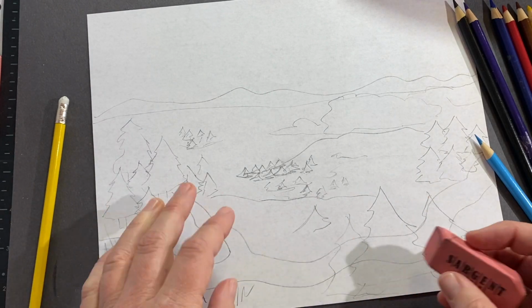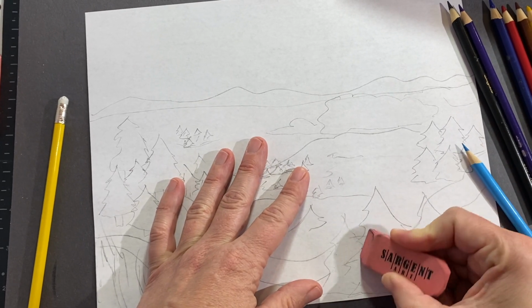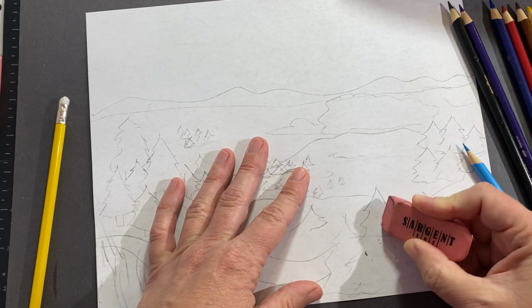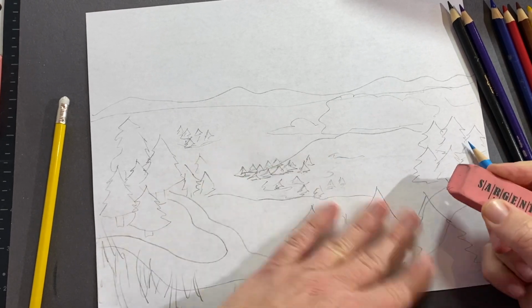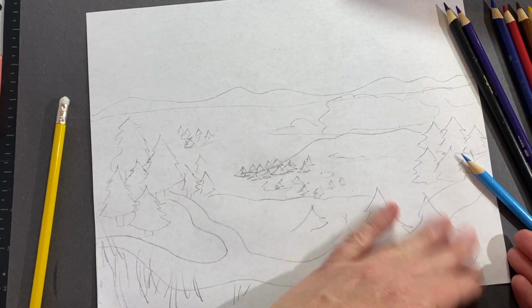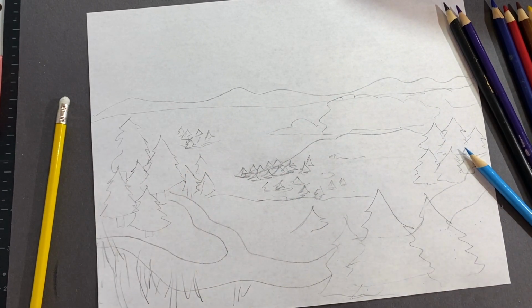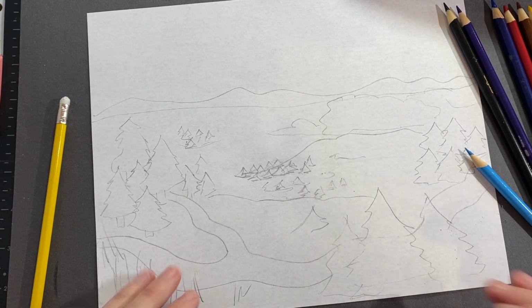Before I start coloring, I'm going to erase some of this stuff so I can see the trees in the foreground a little bit better. I drew those over that path that I drew. And so this is a good time to do this type of thing before you start coloring so you don't have those lines. It's much harder to erase colored pencil than it is to erase pencil. So there, that looks better.